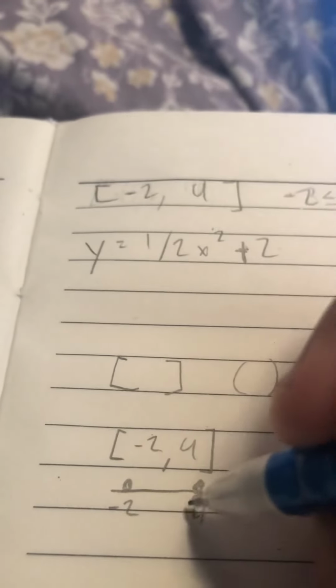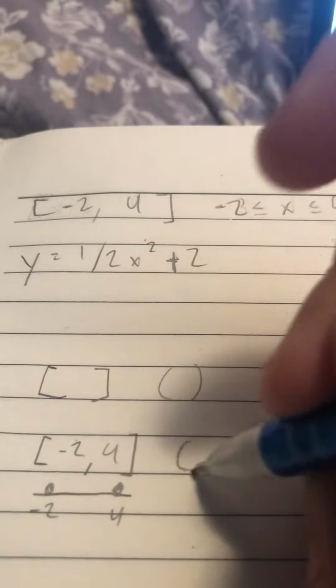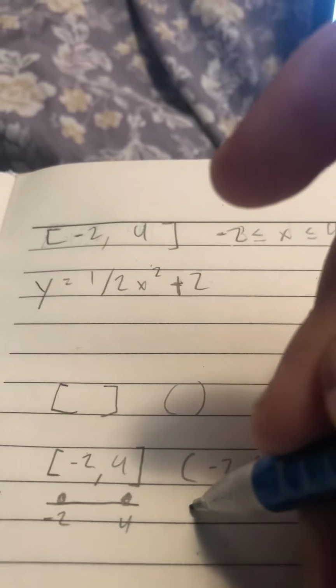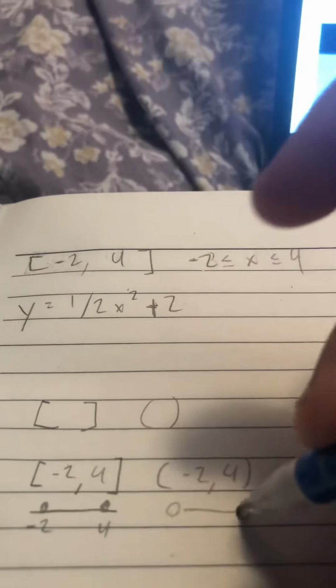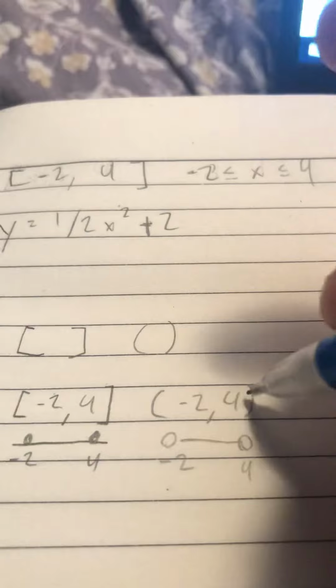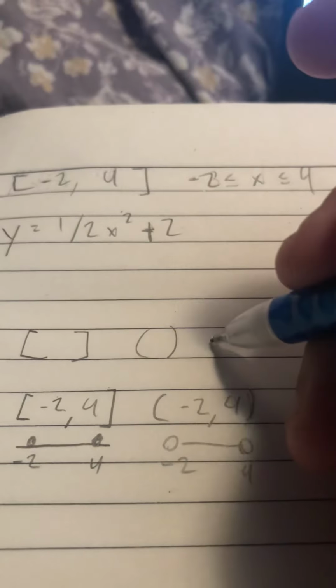So if you were to look out on the graph, so this is -2 and this is 4. Include both of the numbers in your math. If you saw -2, 4 in parentheses, it would look more like that. We do not include those numbers when you have parentheses.